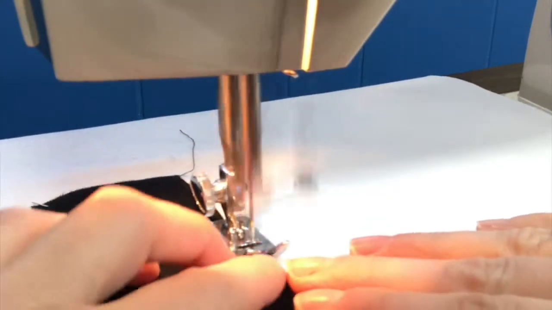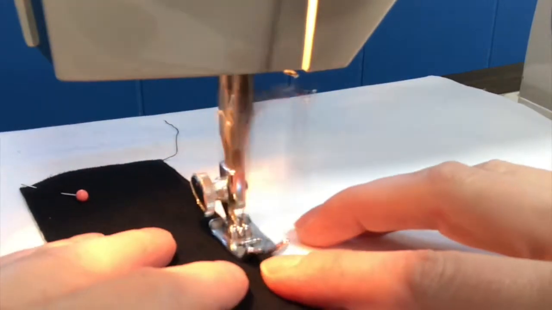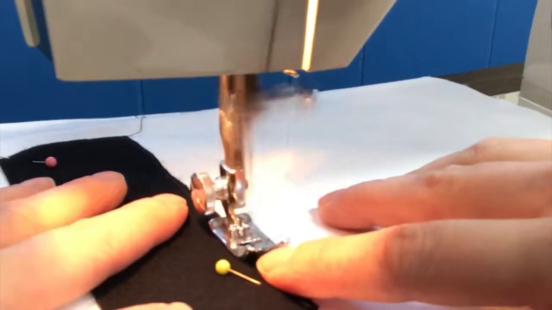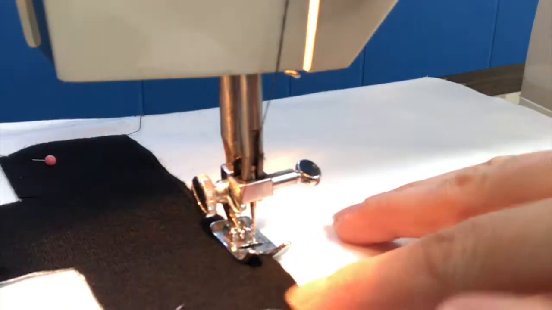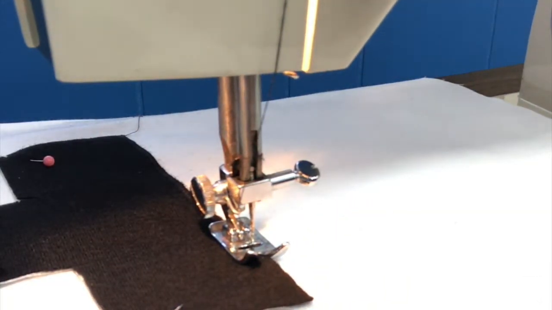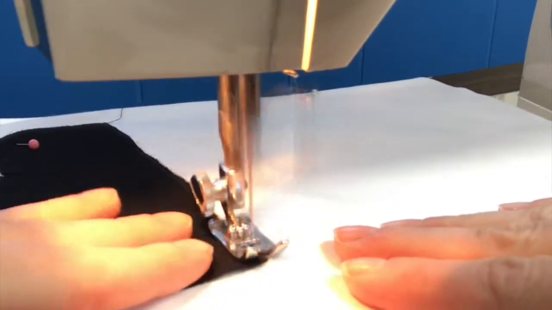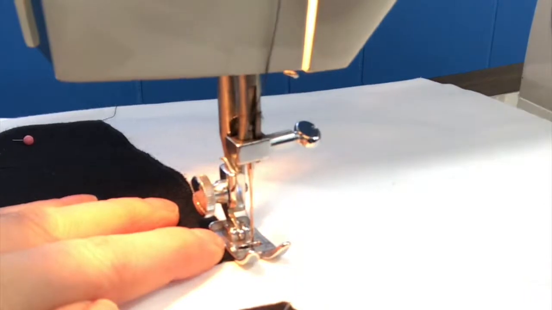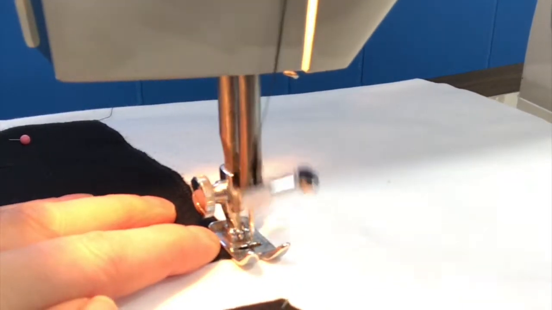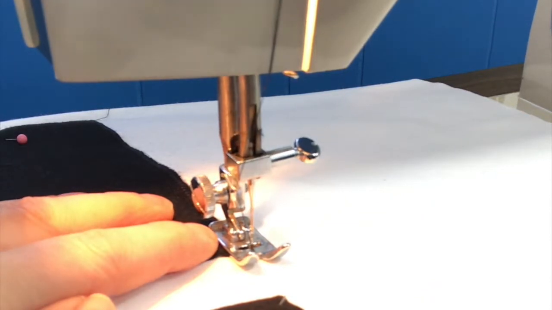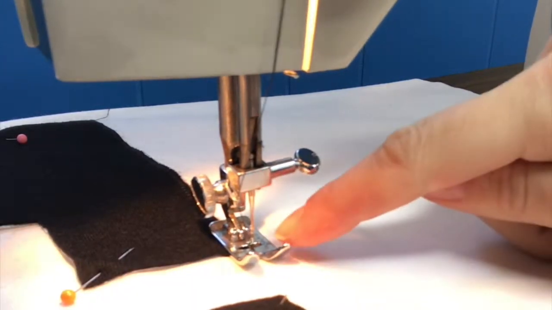And I'm letting my machine drag it through. I'm just making sure that it doesn't lift off too much. Take out my pin. We don't want to hit our pin with the machine or else we'll possibly break our needle. And come to the end. And once we get to the end, we just do a few stitches.